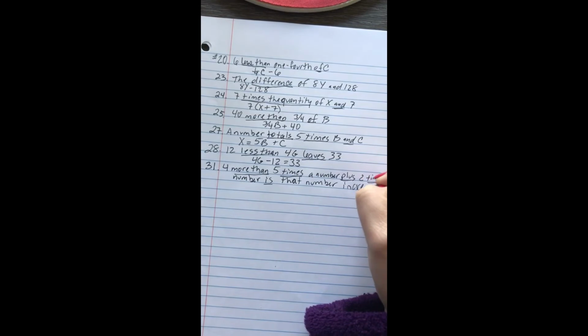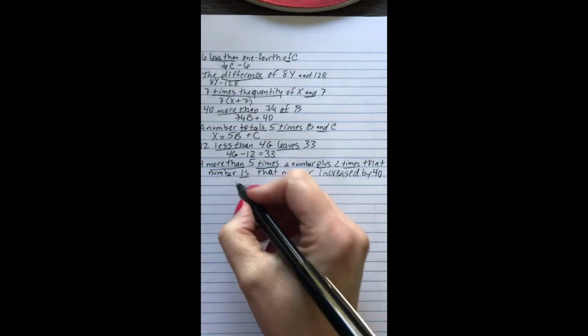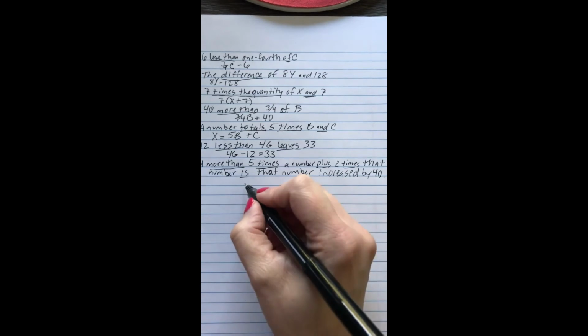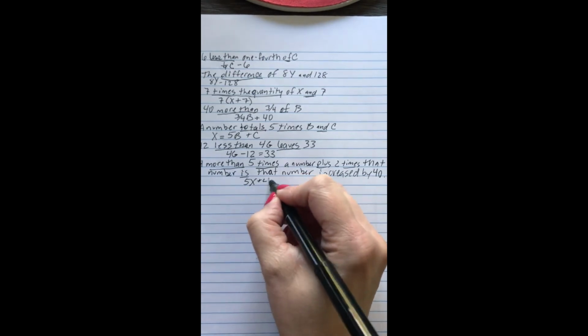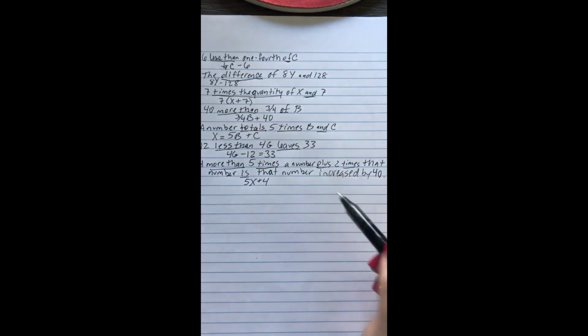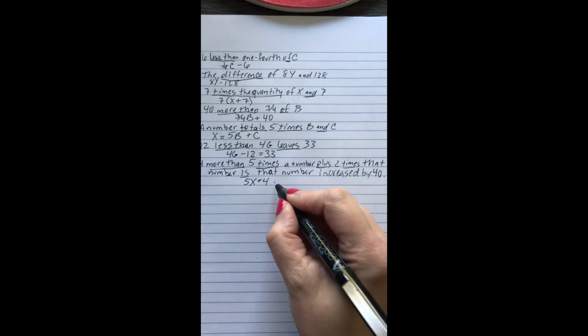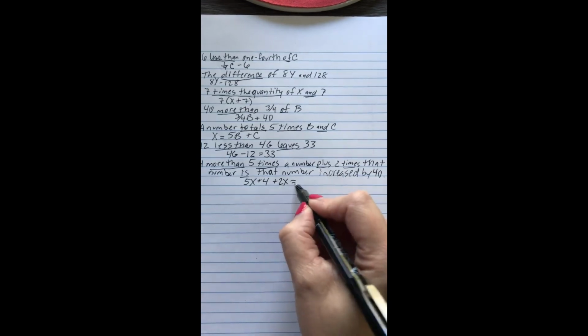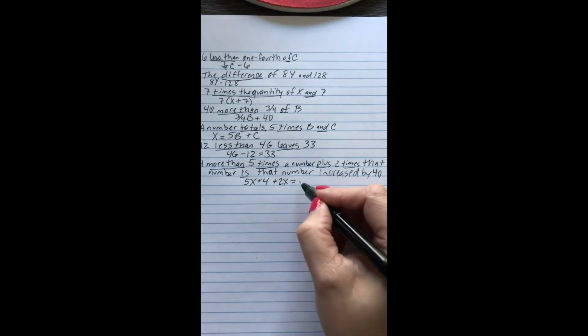Okay, so we are just going to go through this step by step. So 4 more than 5 times a number, so that's 5x plus 4, plus 2 times that number equals that number increased by 40.